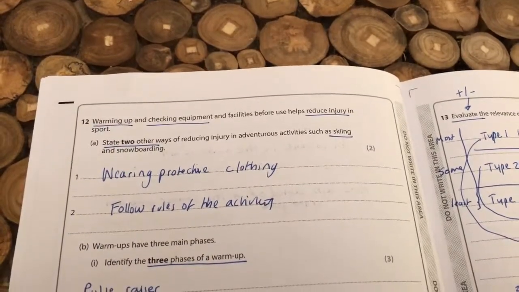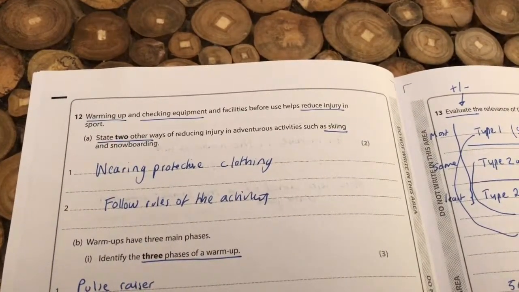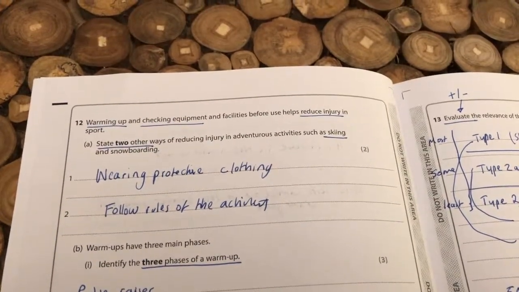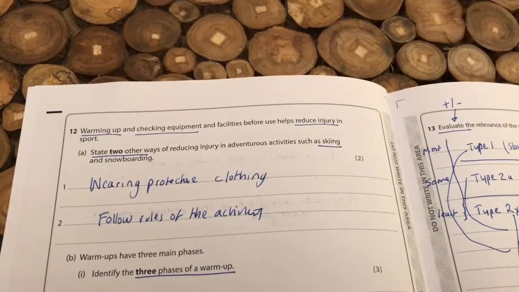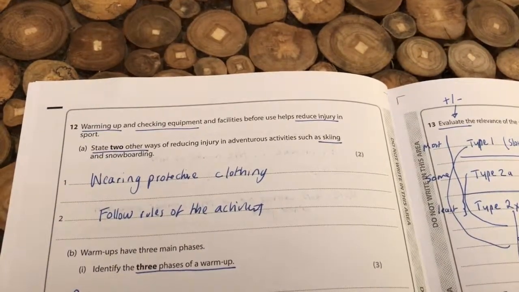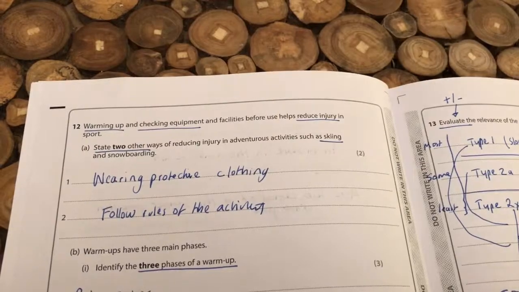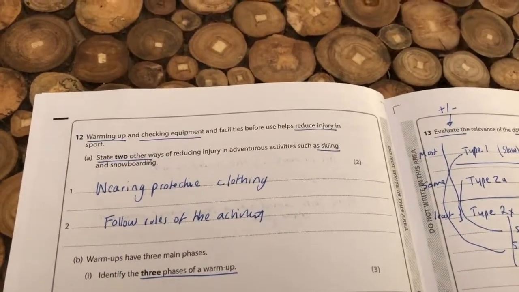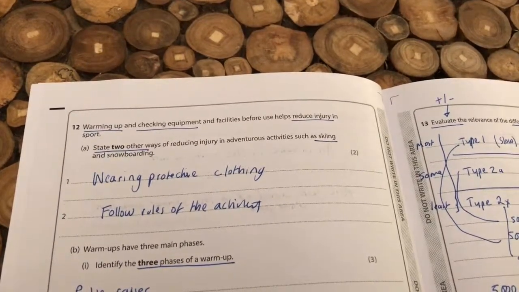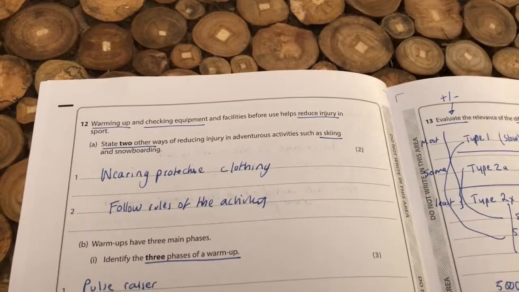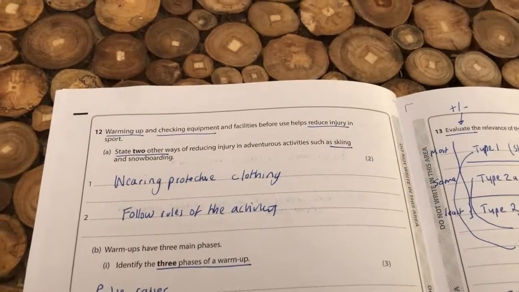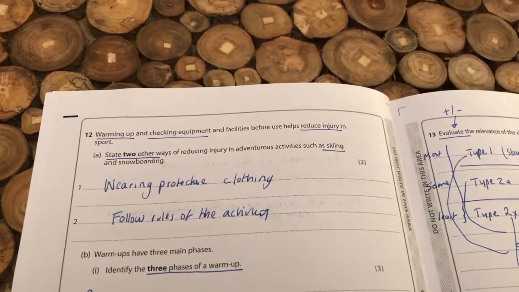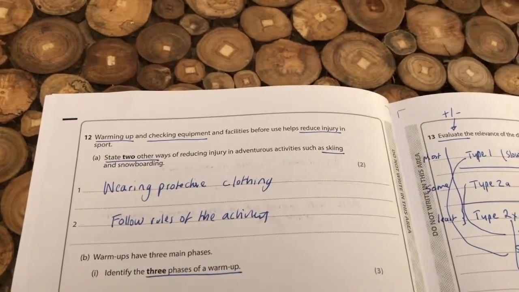Nearly there. Question 12. Warming up and checking equipment and facilities before use helps reduce injury in sport. State 2 other ways. So we've got checking equipment and warming up. And loads of people read checking equipment as making sure the equipment was correct, and it's not. It's a separate point. So making sure your ski's not broken, making sure your boots are correct, making sure you haven't got a rip in your salopettes so we're not getting cold. Those are checking equipment. So state 2 other ways of reducing injury in adventurous activities such as skiing and snowboarding.